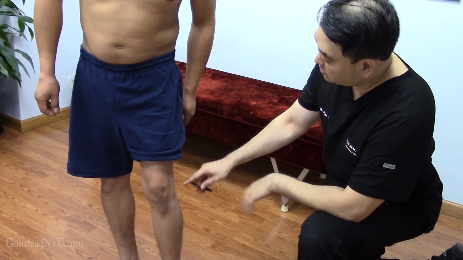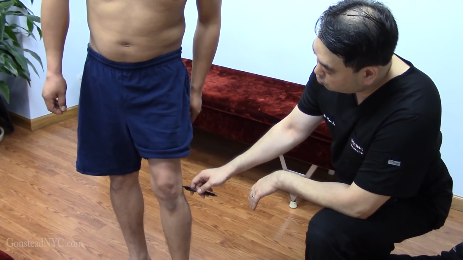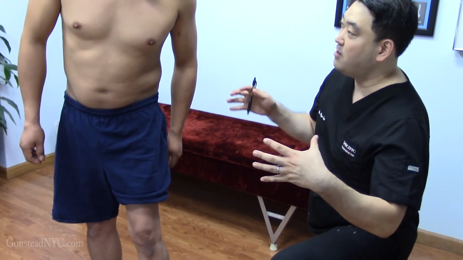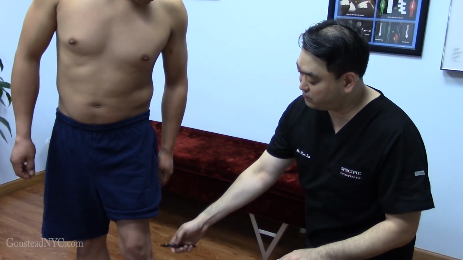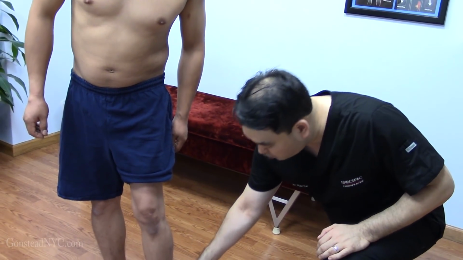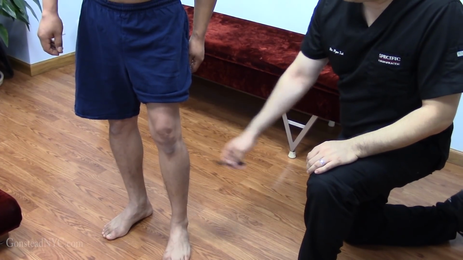And because the common peroneal nerve is so superficial, meaning so close to the surface, all that swelling pretty much pushed it right against the edge and pinched the nerve. That's why you have that complete obstruction radiating all the way down to the foot. So we're gonna realign that fella back into place.